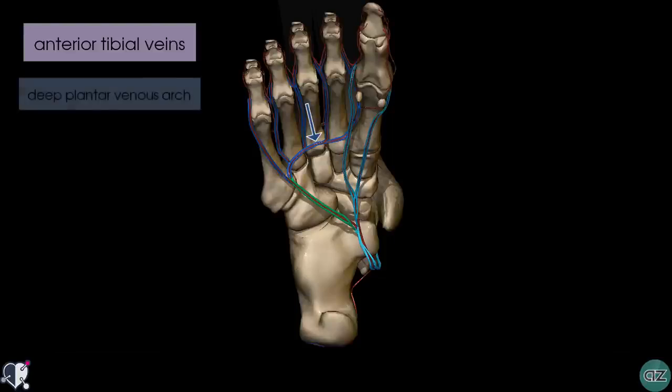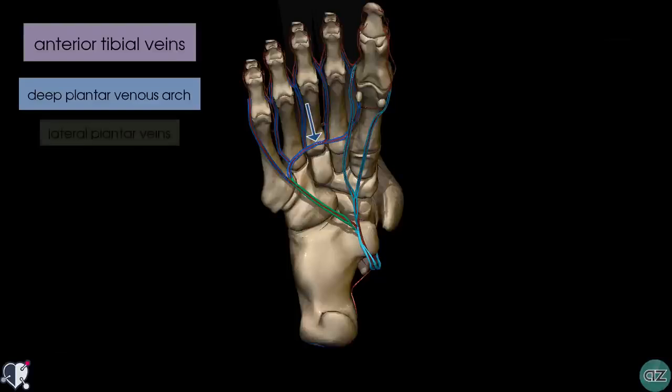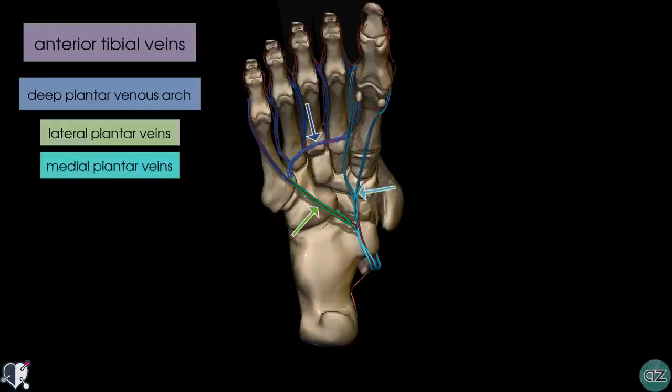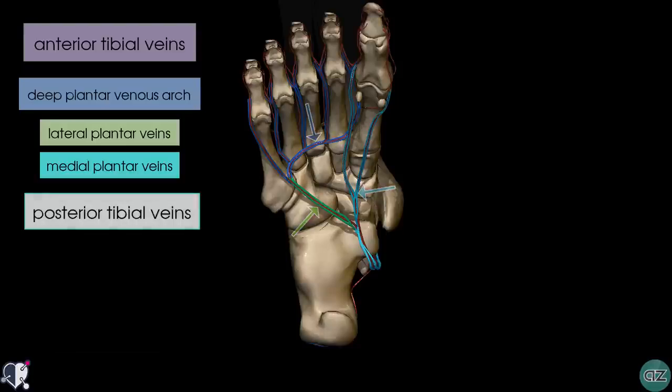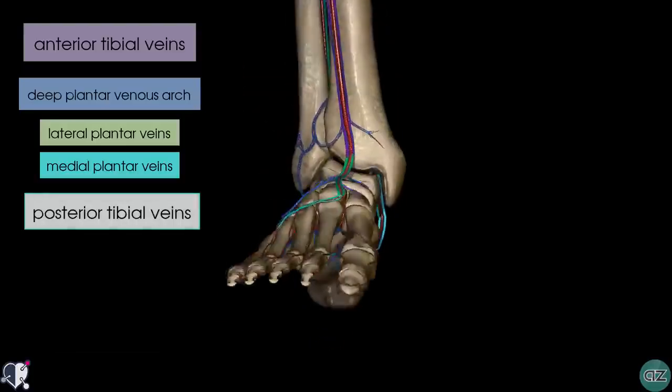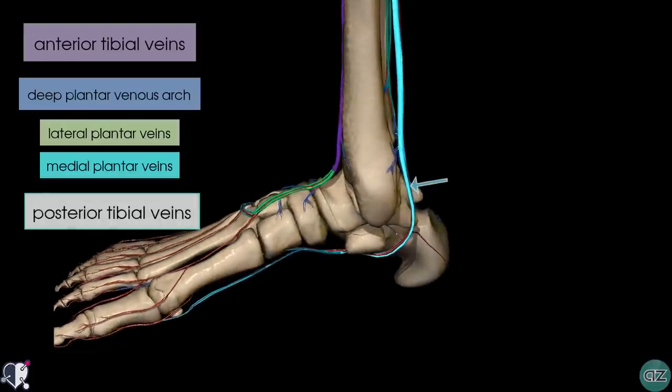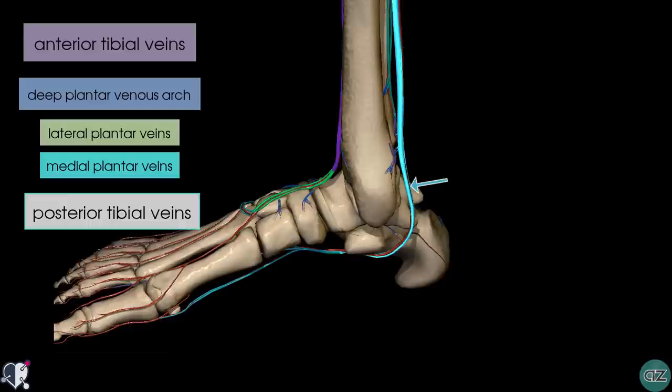So this is the deep plantar venous arch, and just like the arterial system with the medial and lateral plantar arteries, we've also got medial and lateral plantar veins. In green we've got the lateral plantar vein, and in the light blue colour we've got the medial plantar veins accompanying the medial plantar artery. These plantar veins then drain into the posterior tibial vein, which you can see runs just behind the medial malleolus and accompanies the posterior tibial artery.